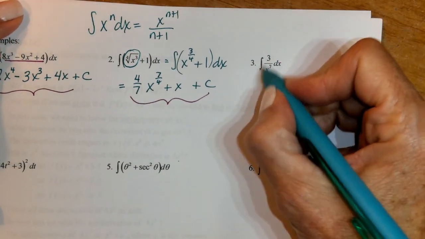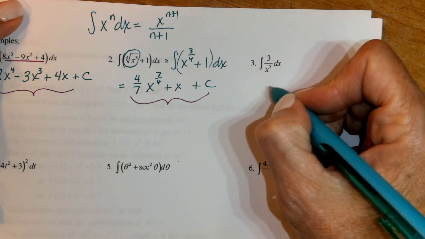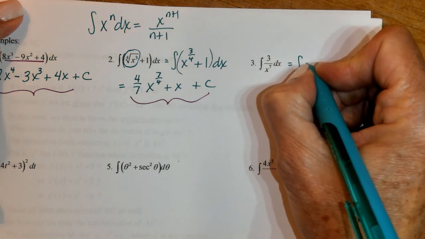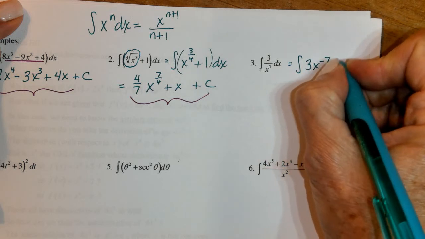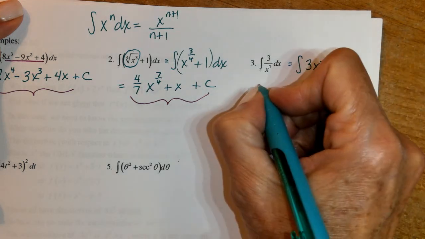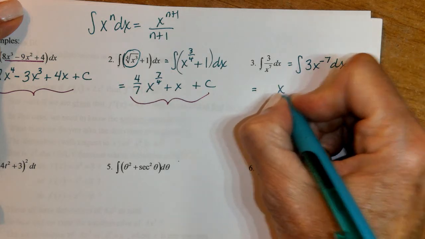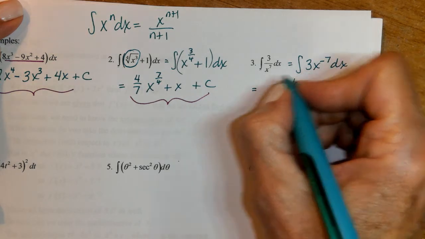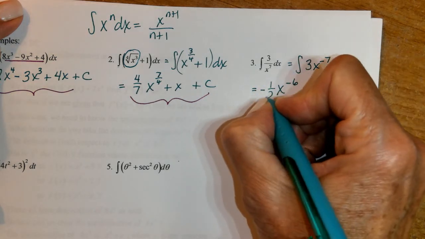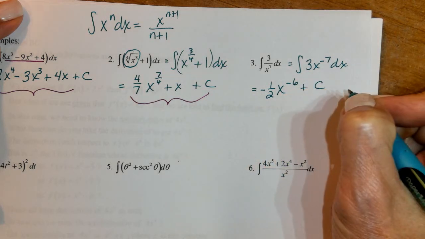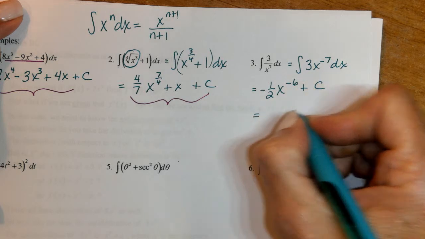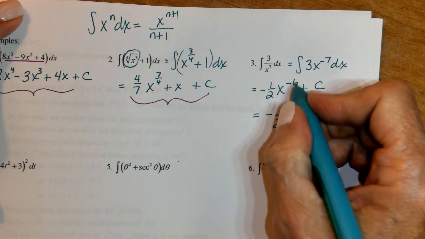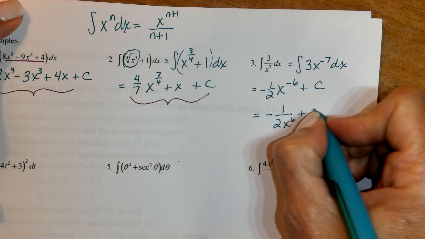Okay? This is not in the form yet that we can use the power rule. We have to pull any x to the top. So this will be the integral of 3x to the negative 7 dx. Power rule time. Add 1 to your power. That would be a negative 6. Divide by your new power. We get a negative 3/6, which is negative 1/2, plus c. That would be a safe stop spot, but this would be a multiple choice question. So as a multiple choice answer, they would likely rewrite this as negative 1/2x to the 6th plus c.